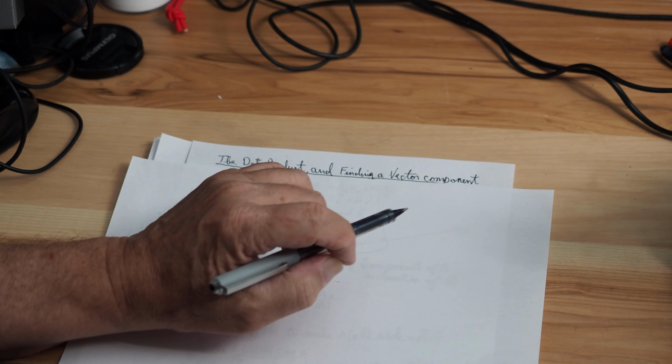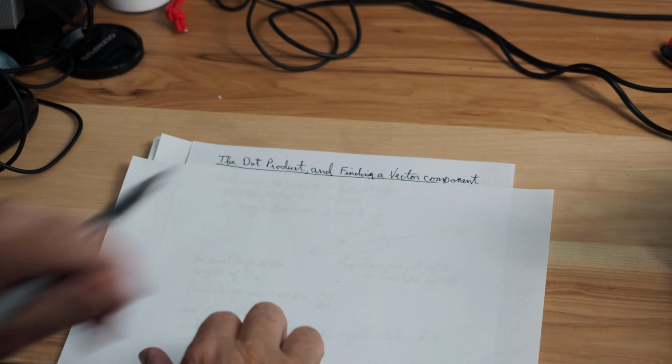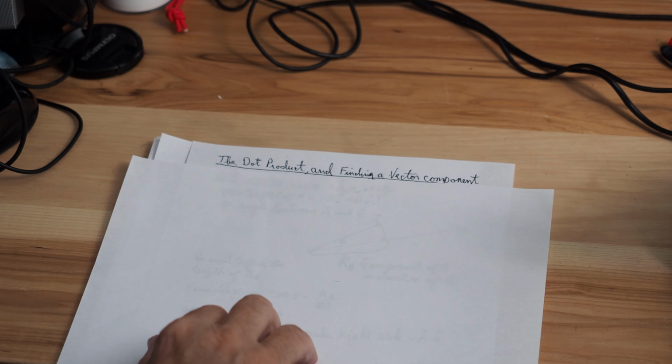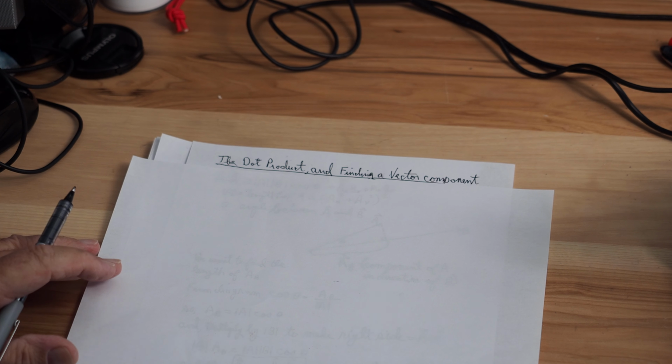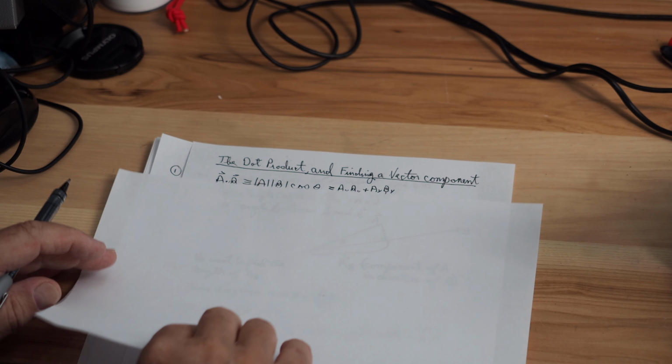Hello, this is Fernand Brunchwig again, and I'm going to tell you about the dot product, and we're going to find a way to find vector components using the dot product.